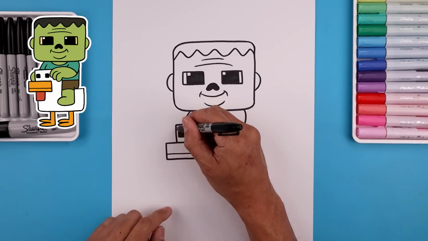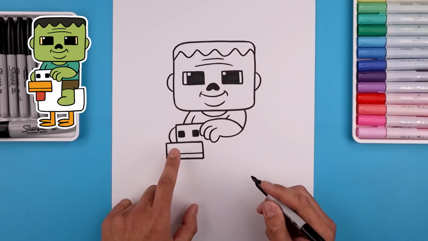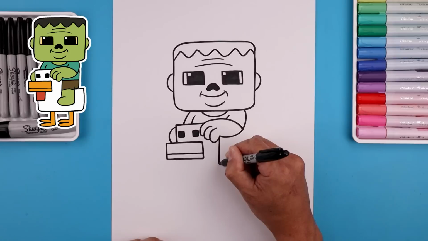Now over on the left side of the head, we're just going to draw the edge of the hand going out and back in on top. Let's go underneath the hand on the right side. Draw the back of the chicken's head coming down towards the bottom.